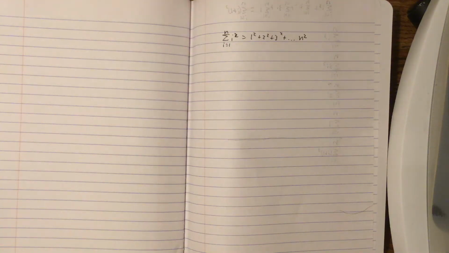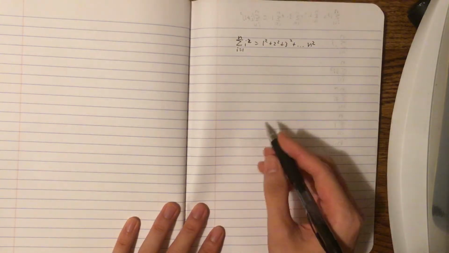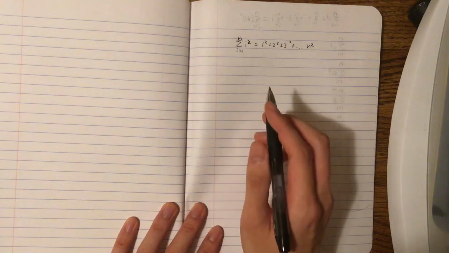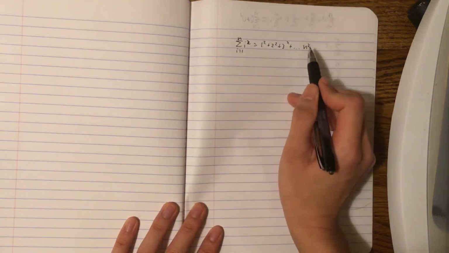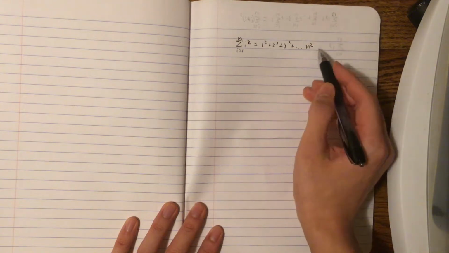Oh, so today I'll be doing what I did in the previous video, but with squares. So here's what I mean. I want to find a formula that, if I'm given the final term, or at least how many terms there are, I can find the sum.